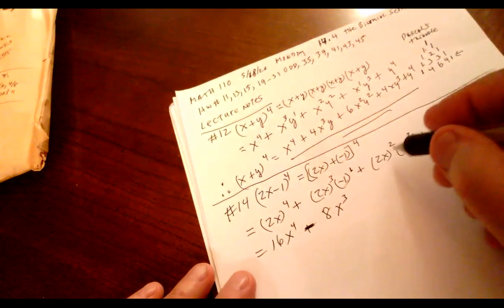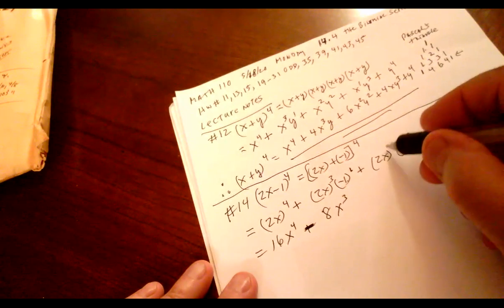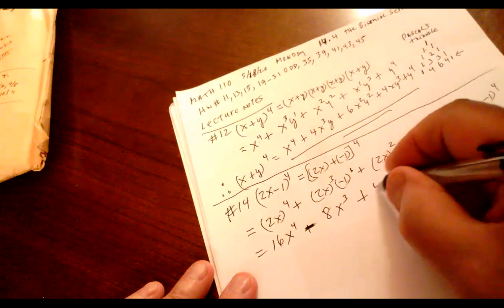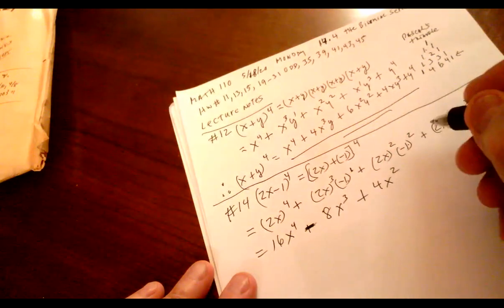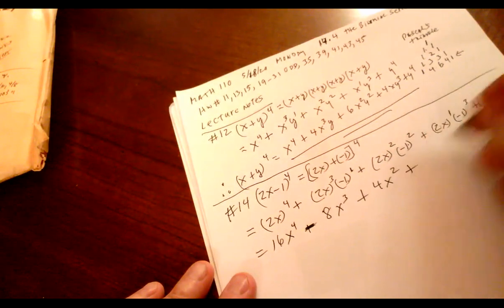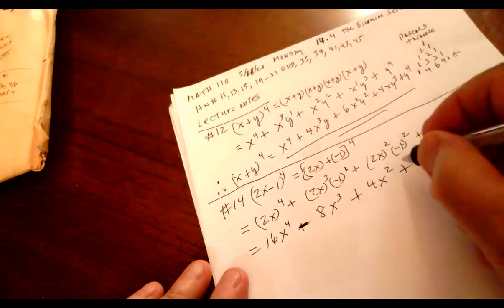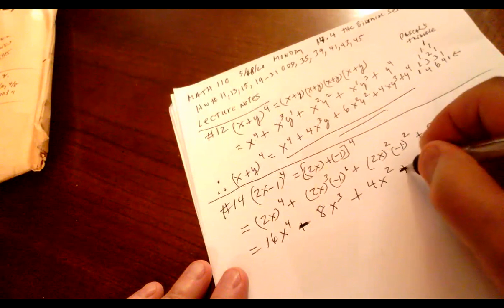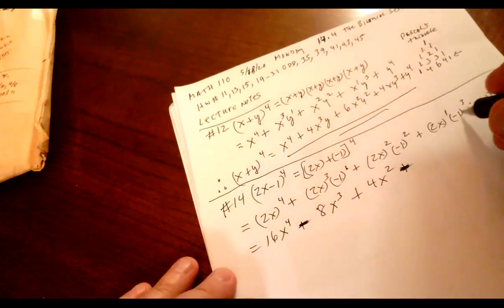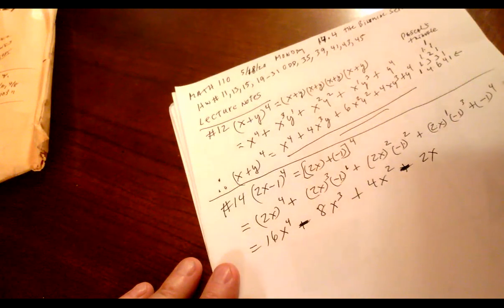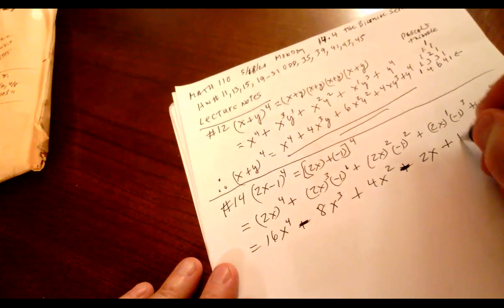Then this guy over here is, I got a 4 from that, and this is a positive, so it's plus 4x squared. And then this over here is a minus sign, so again, I screwed up, it's a minus, not a plus. And that's 2 to the 1 is 2, you get 2x. Then lastly, -1 to the fourth power is a plus, and it's a +1.